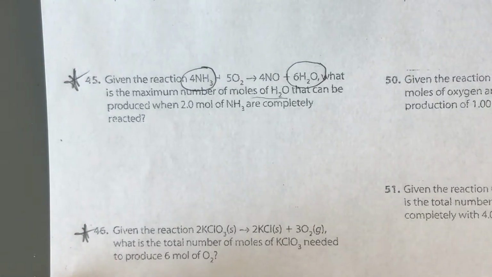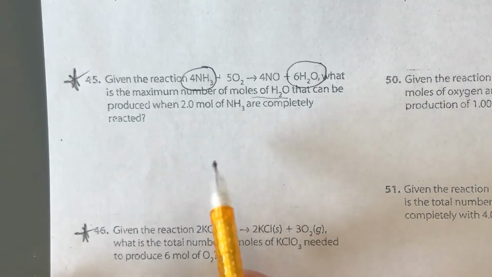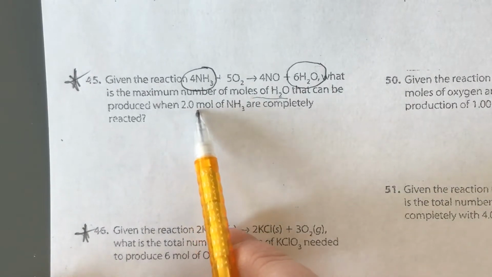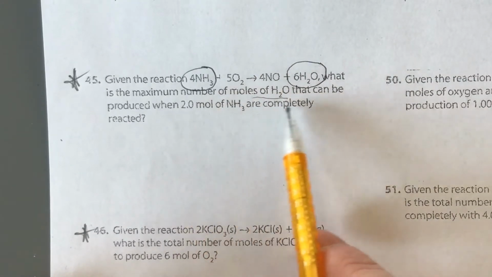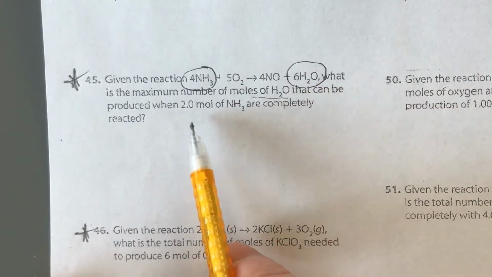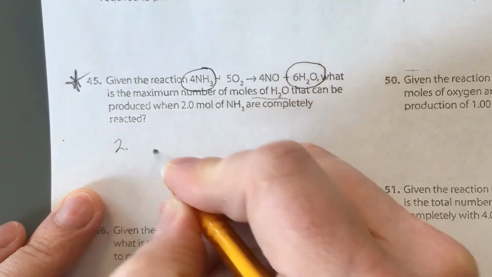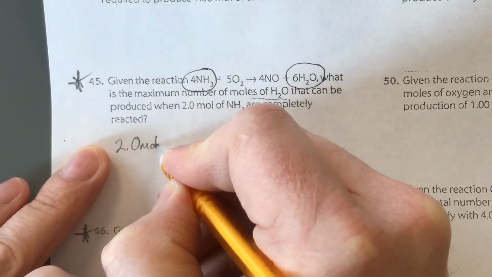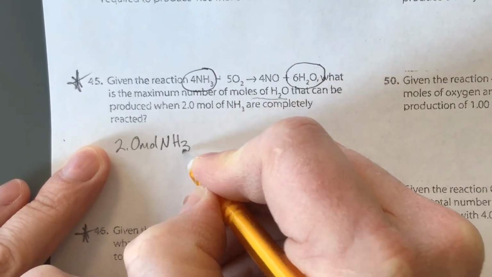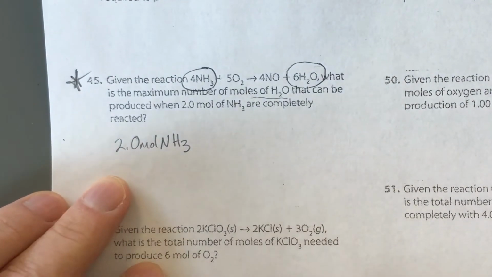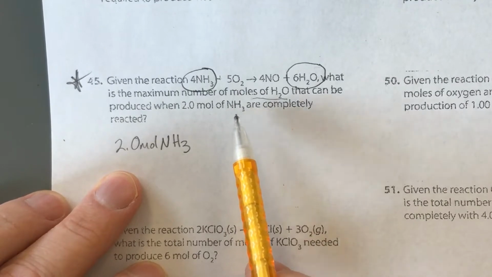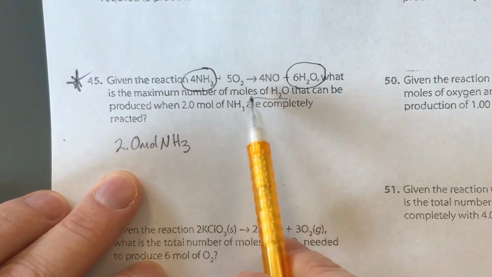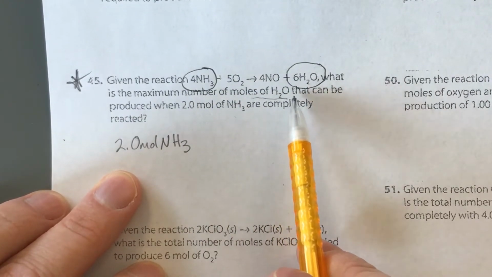What we need to do is go with what we know first. Go with what we know. What we know first is that there's 2 moles of NH3. Yes, I have a balanced equation, but when I'm trying to find out something else, I need to go with what I know. There are 2.0 moles of NH3. That's what I know with certainty. I want to know the maximum number of moles of water I can create.